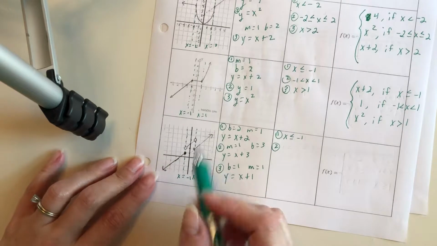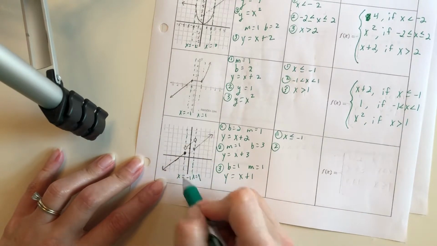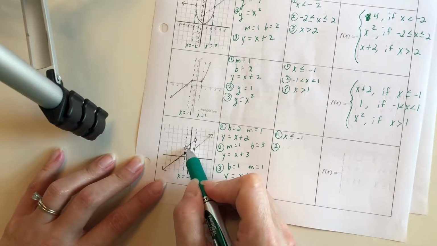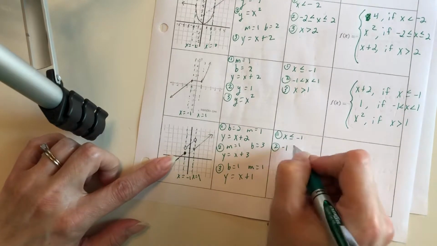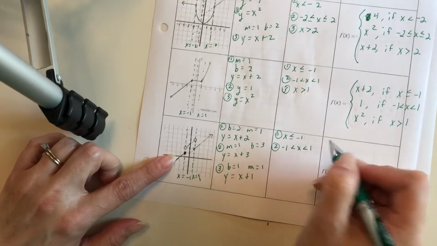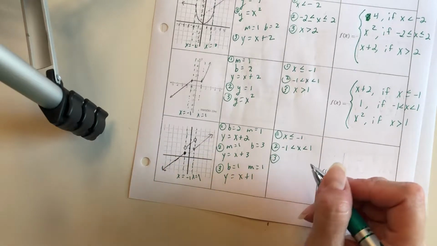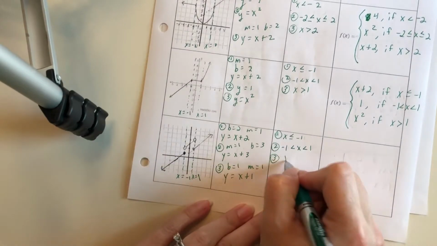In the middle section, the domain is everything between -1 and +1. And it's got open circles on the ends. So that means that this time we do not use an equal sign. So we're going to say -1 is less than x is less than +1. And then for part 3, the domain is going to be x greater than or equal to +1.